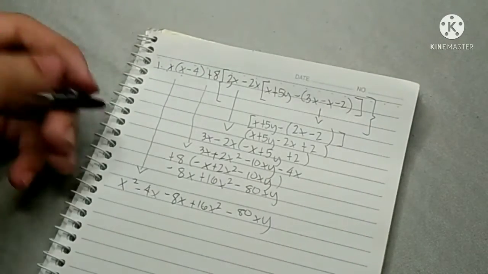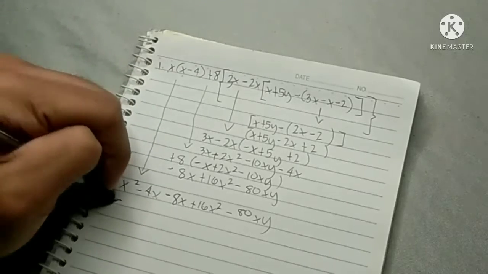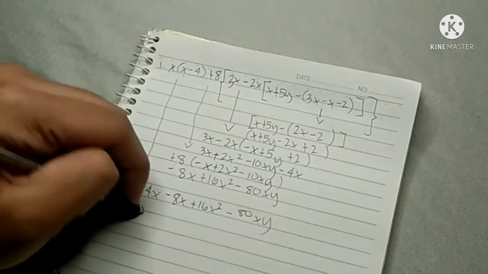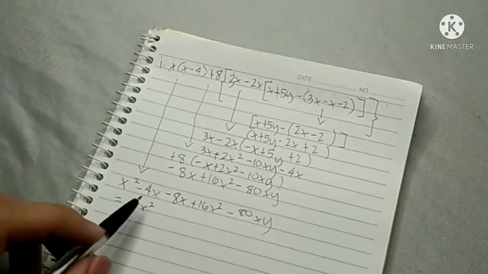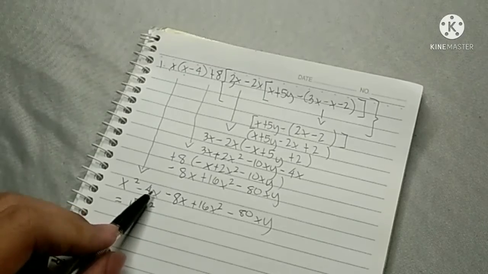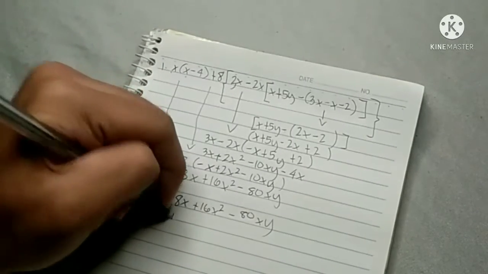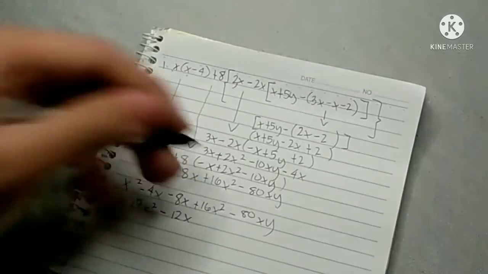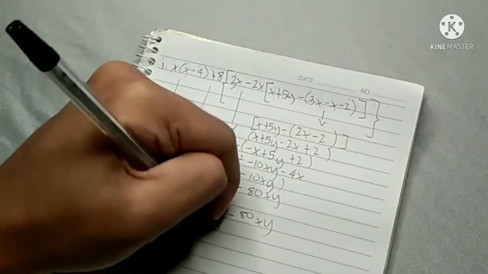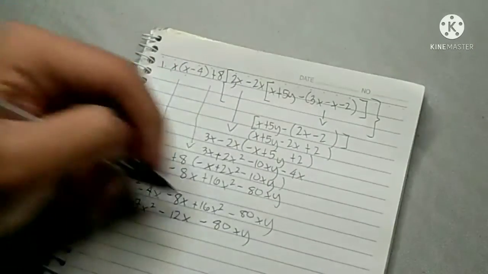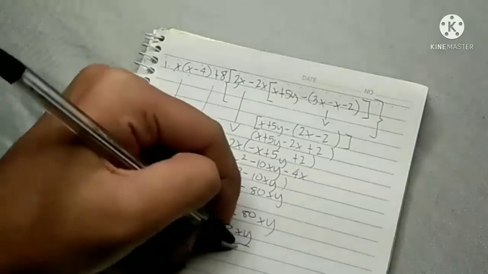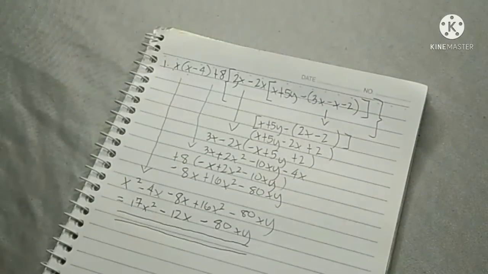We simplify, so x squared plus 16x squared is going to be positive 17x squared. Then negative 4x minus 8x is equal to negative 12x. Then put our negative 80xy. So that's our final answer: 17x squared minus 12x minus 80xy.